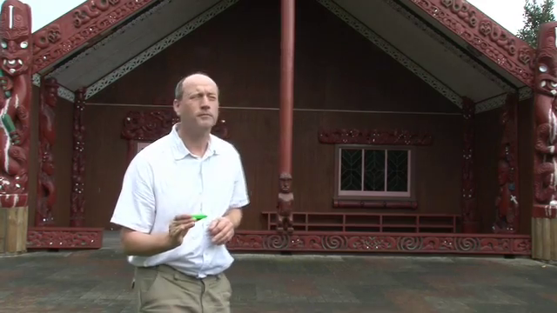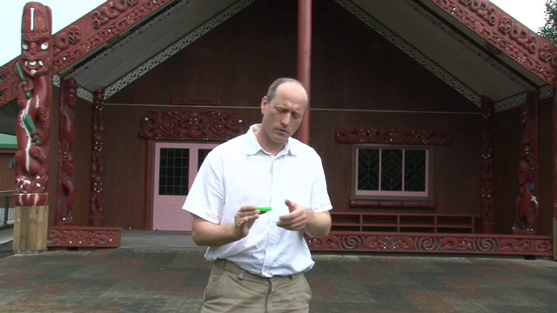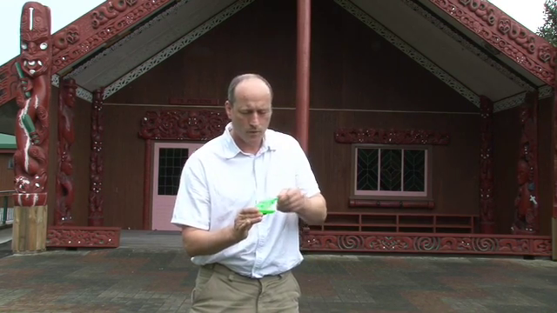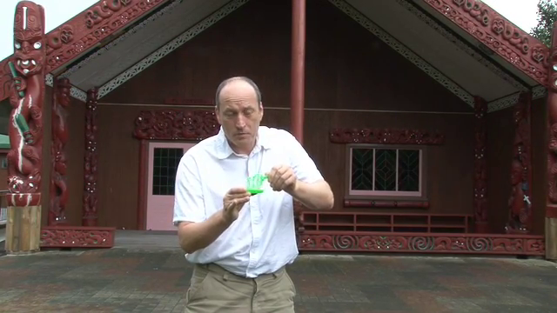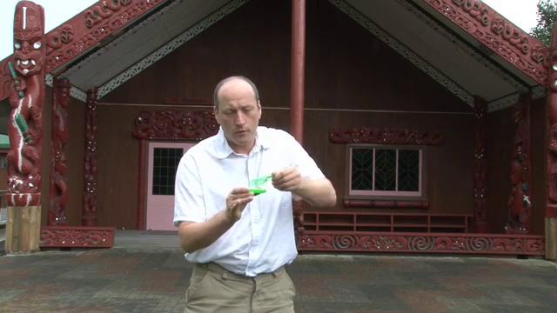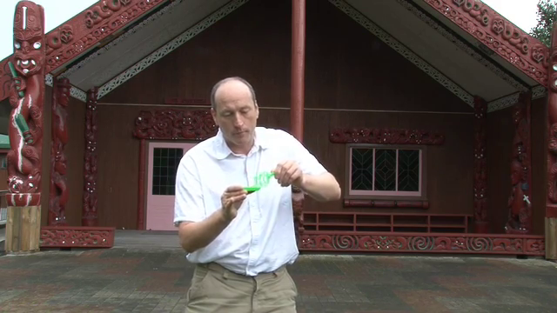Can you see the wind? Well, no, you can't. But what you can do is blow soap bubbles to see where the wind's going. And I've got a little children's soap bubble dish here. And if I blow some soap bubbles, we'll get a clue which way the wind is blowing. Here we go.